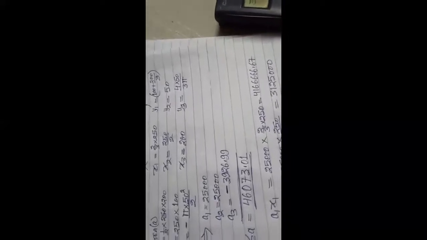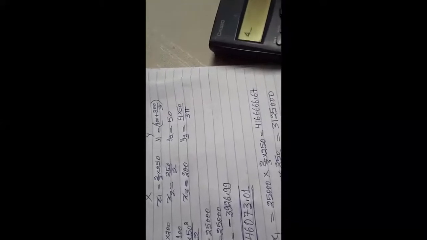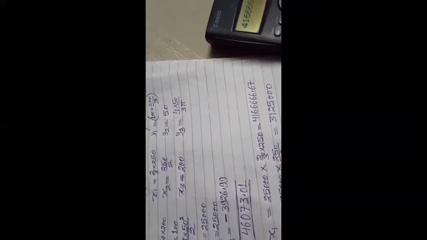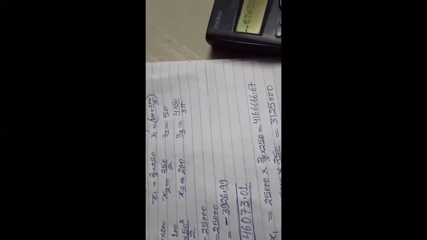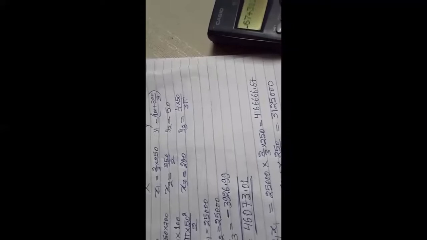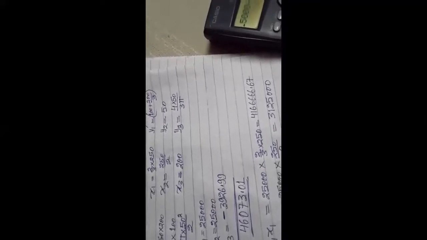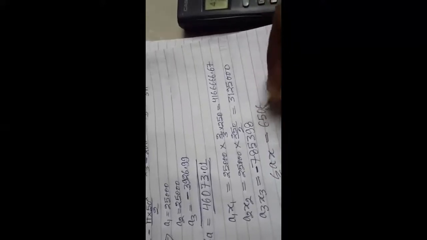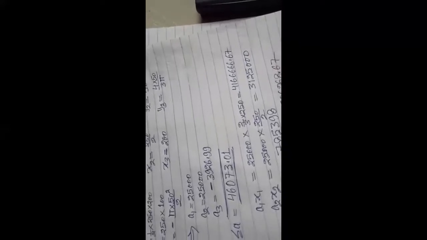Summation AX will be equal to 4,166,666.67 plus 3,125,000 minus 785,398. This will be equal to 6,506,268.67.